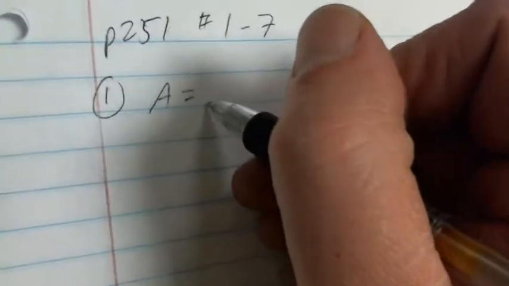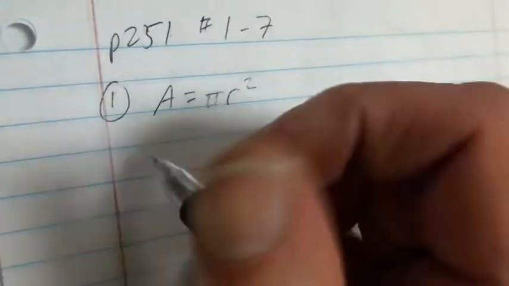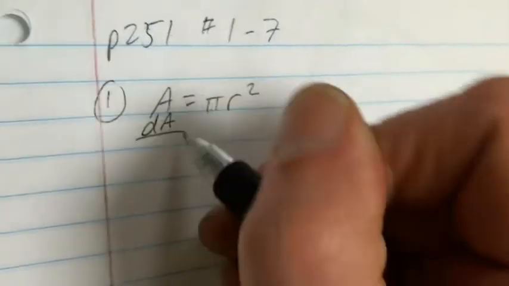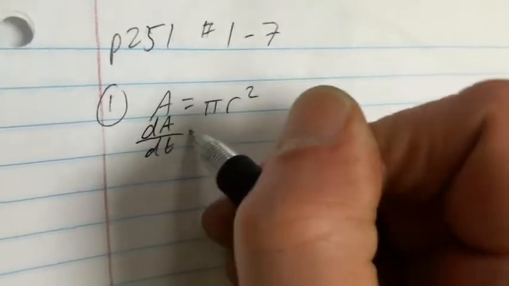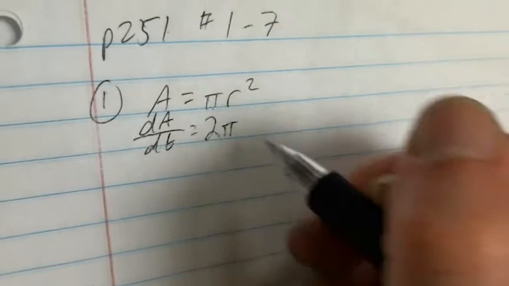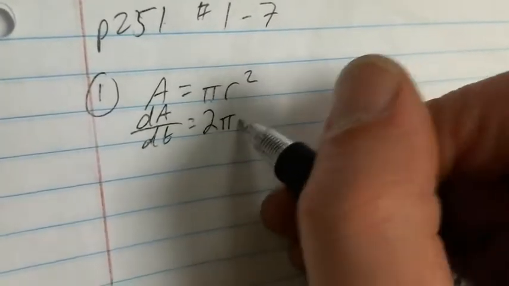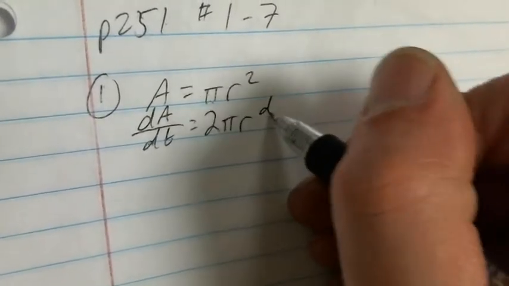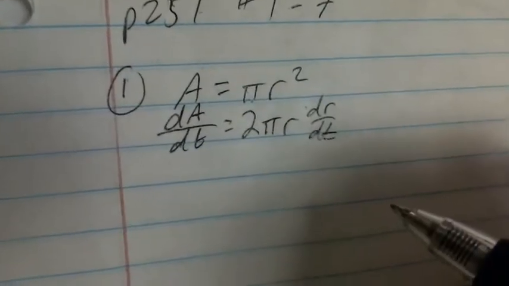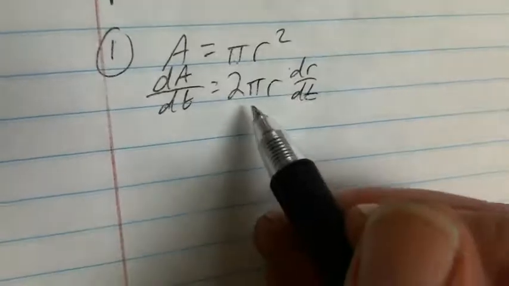So we got area equals pi r squared. Take the derivative with respect to t. That would be the derivative of the area with respect to t equals pi as a constant. So you have 2 times pi is 2 pi. Then just r to the first. And then, of course, dr/dt by chain rule. Interesting that that's the formula for circumference.